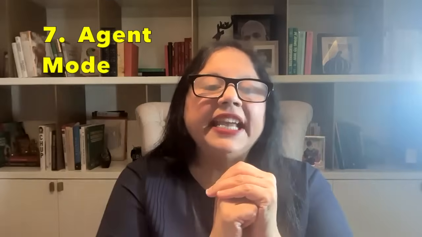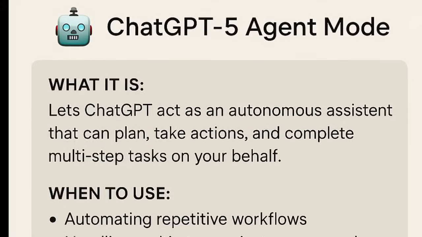Number 7 is the agent mode. This is the do it for me mode. ChatGPT can take actions across apps or run longer tasks. Use it when you need to make automation happen. You want AI to handle steps end to end, like booking tickets for you. It's still advanced, so use this carefully.